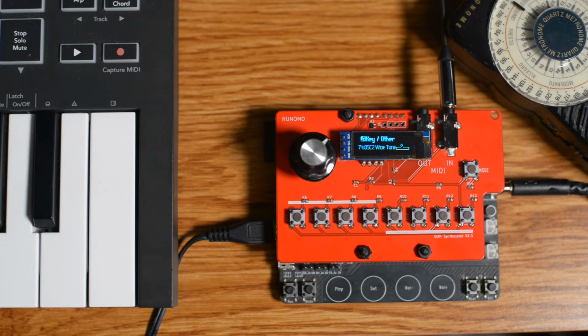Hi, this is tutorial number 2. In this tutorial, I'm gonna explain the signal path of the synthesizer and make some simple patches. So let's get started.